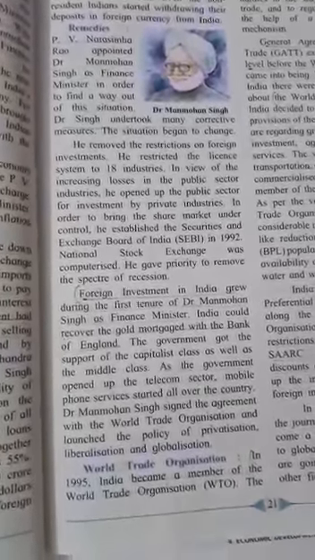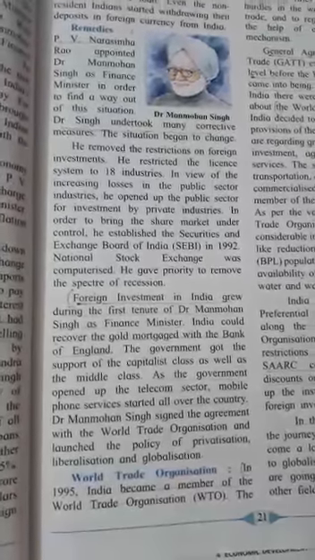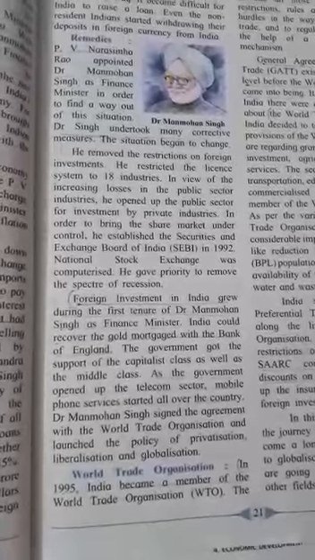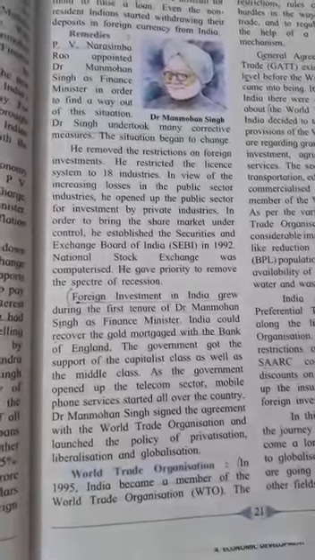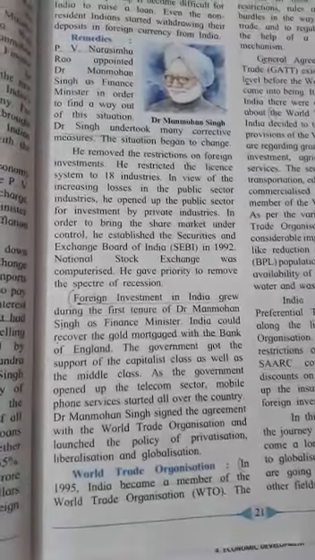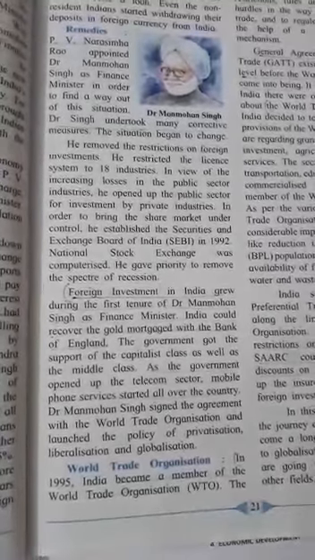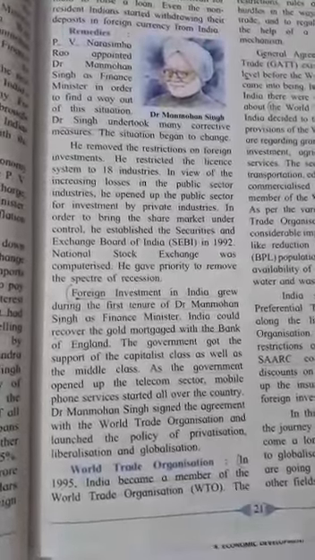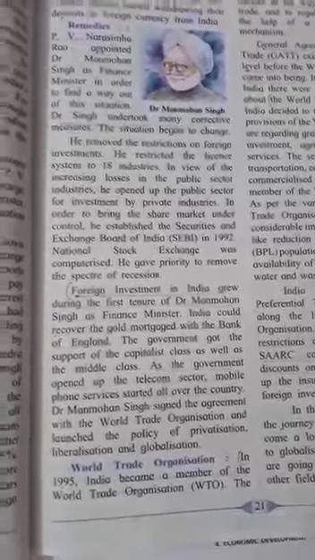Then, what he has done: foreign investment in India grew during the first tenure of Dr. Manmohan Singh as finance minister. India could recover the gold mortgaged with the Bank of England. As the government opened up the telecom sector, mobile phone service started all over the country.